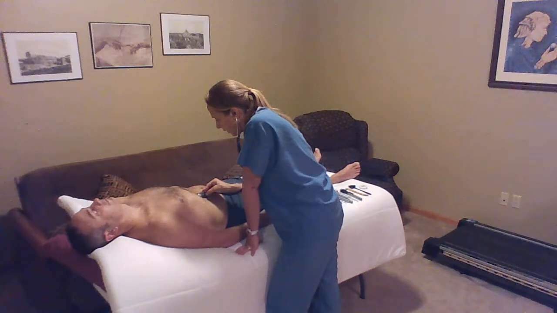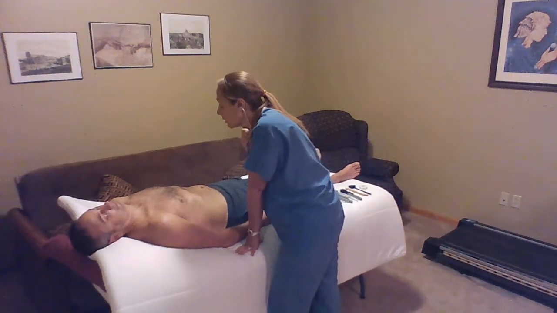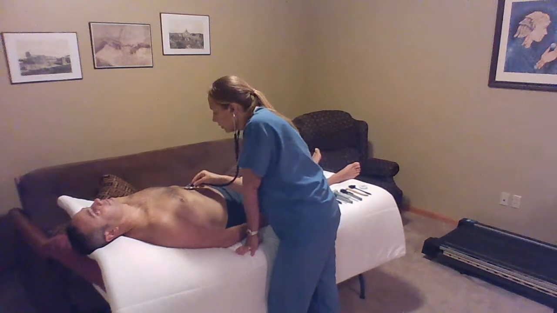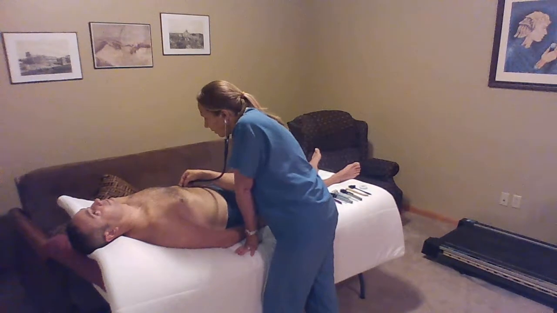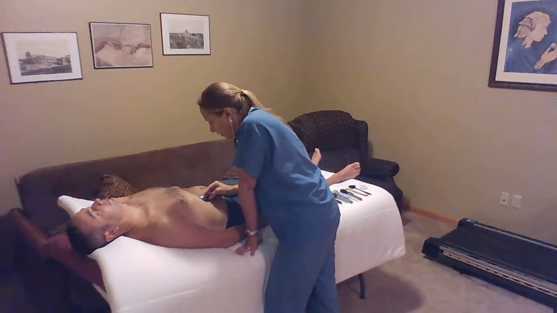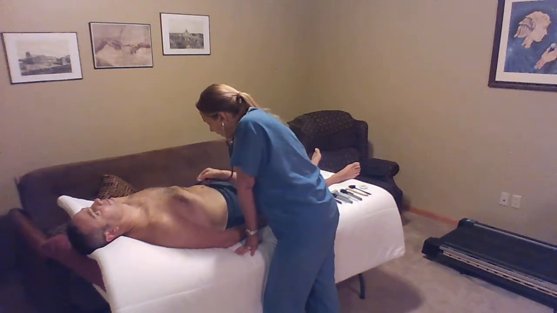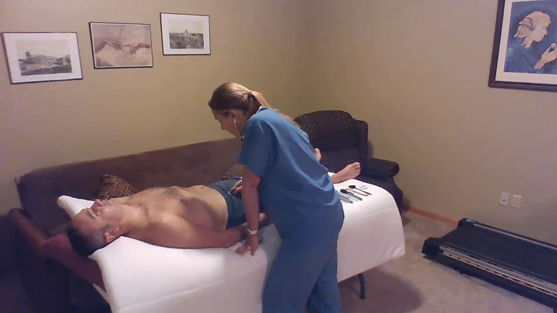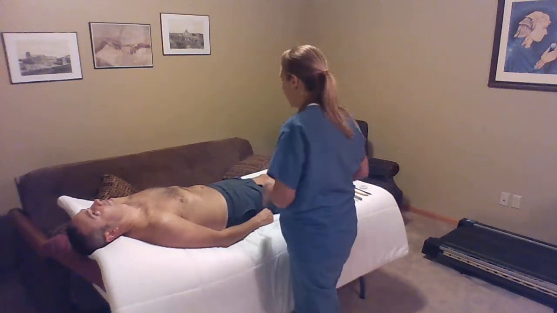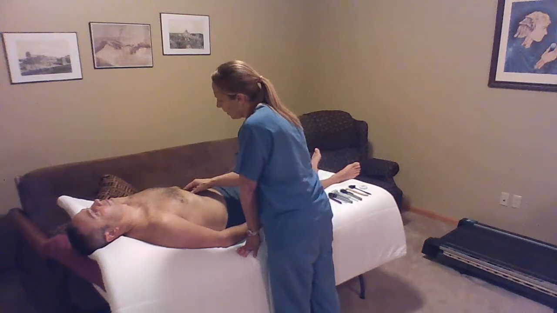If I wouldn't hear anything at all, I'd have to listen for about 5 minutes in each spot, making sure that I don't hear anything to say that you would have absent bowel sounds altogether. I'm going to go ahead and listen to your aorta while we're here. Your left renal and right renal arteries. Your right iliac and left iliac. Left femoral and your right femoral. Good.